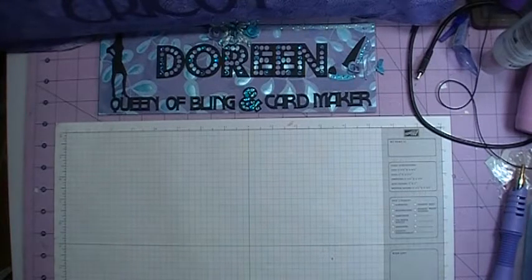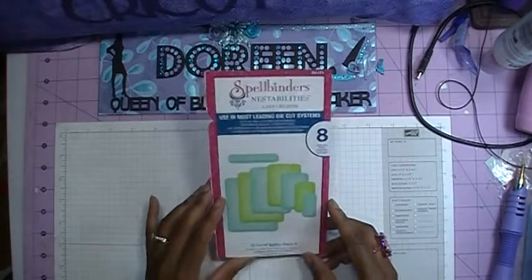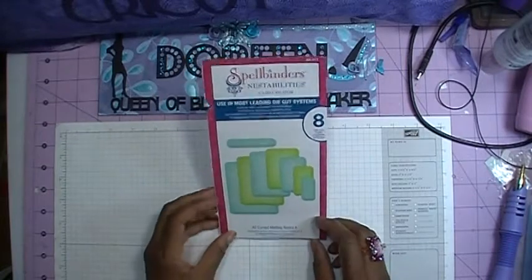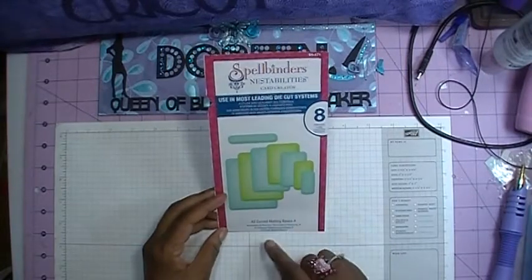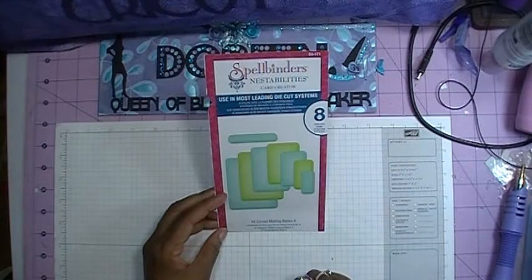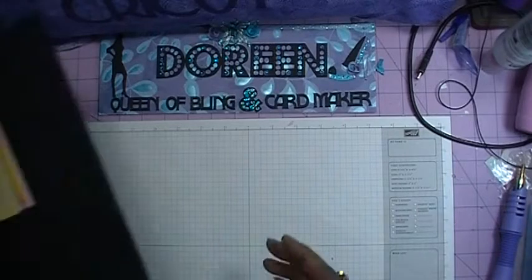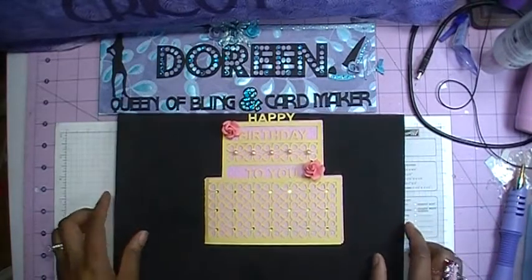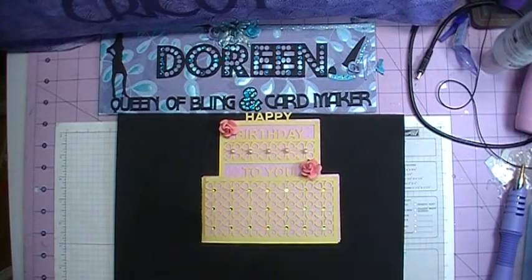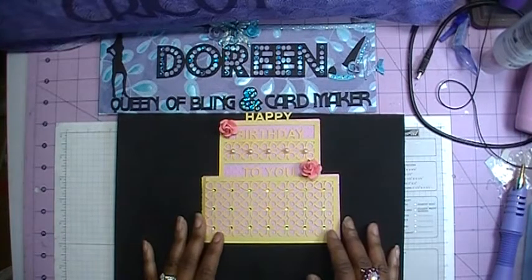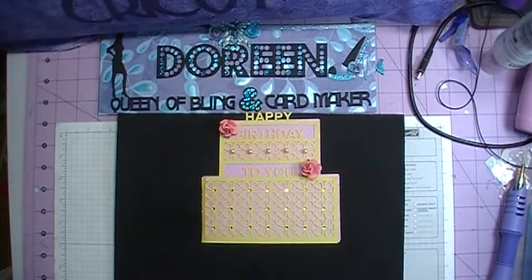This time we're going to be using the Silhouette. I'm also going to be using my new Nestability card creator, the A2 Curved Basic A. So what does our card look like for today? This is the card that we will be making. It is in the shape of a cake. So come on and join me, and I'm going to show you how I made this card.